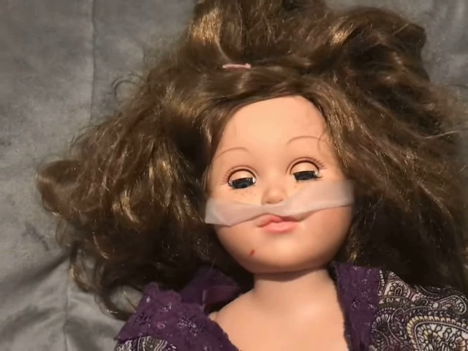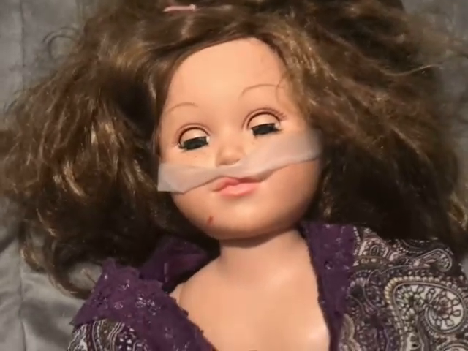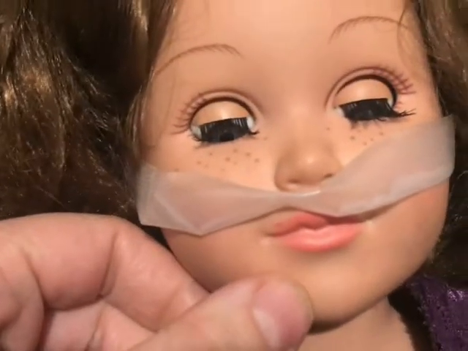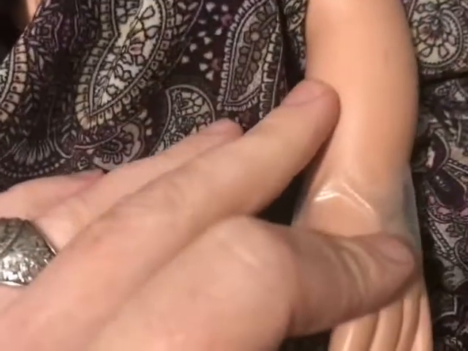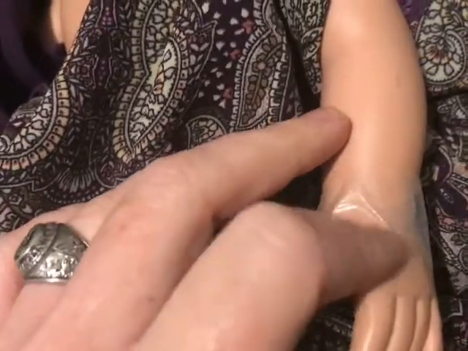A lot of pain. And let's see, I'm noticing some bleeding around the gum lines. Her IV, there's some blood coming out. It's a little bloody and I'm noticing some bruising.